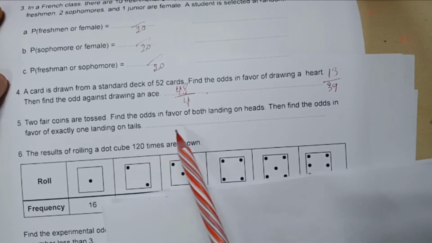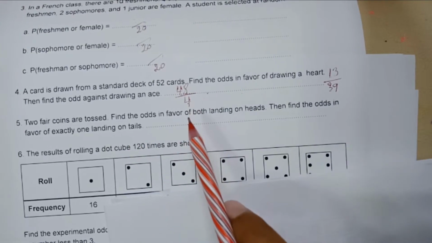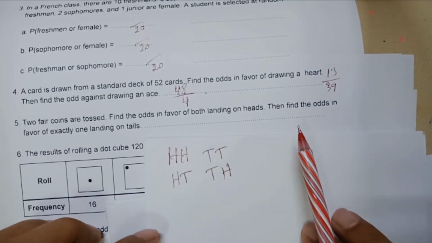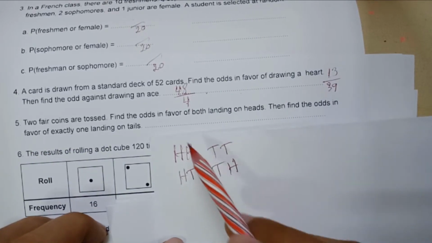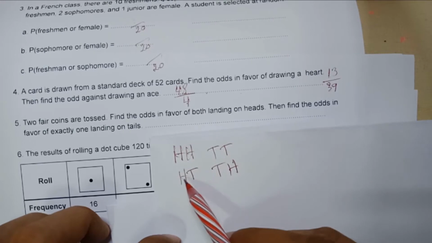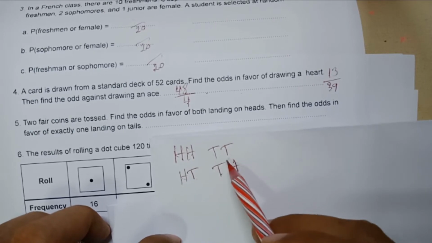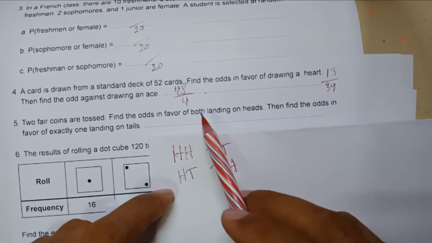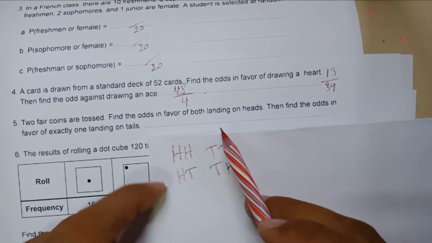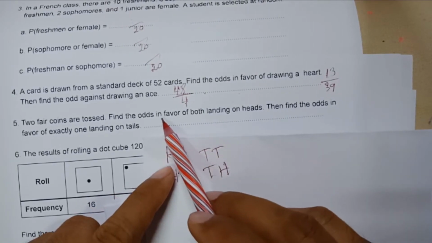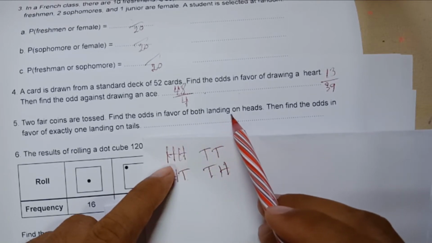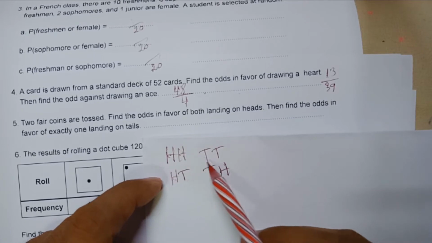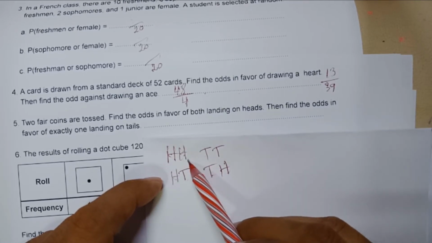Okay, let me try to give the first section first. This is the possible outcomes when you have 2 coins: head-head, head-tail, tail-head, or tail-tail. As I mentioned before, odds in favor is what you want over what you do not want. First section, you want both landing on heads. So it seems like you have only one.